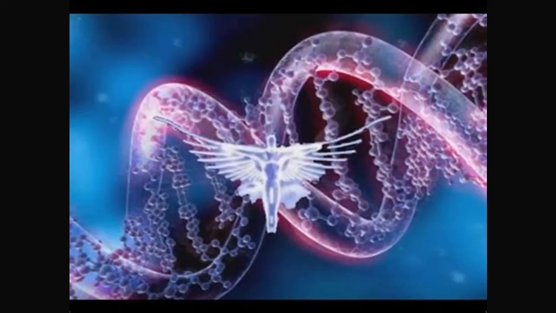Total activation. 12 strand DNA communication.